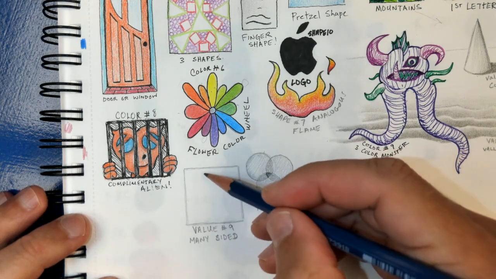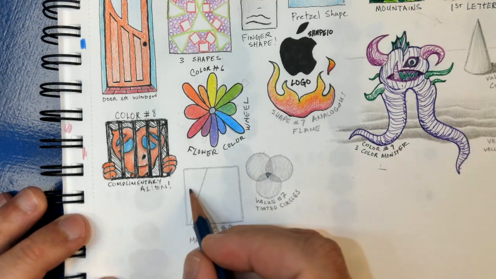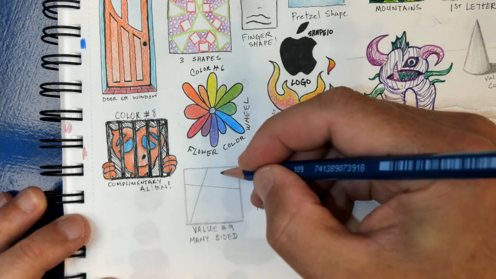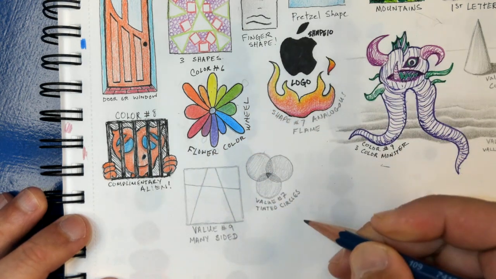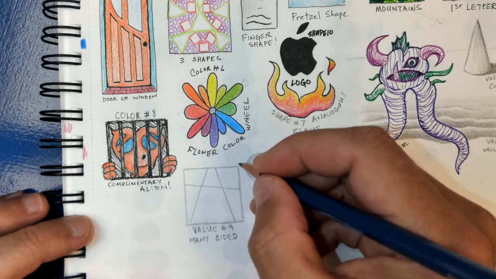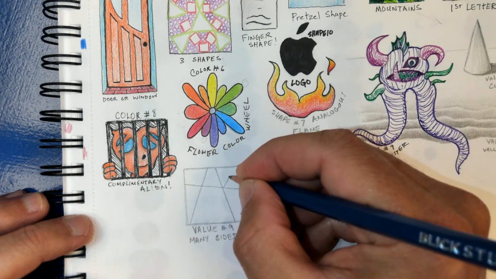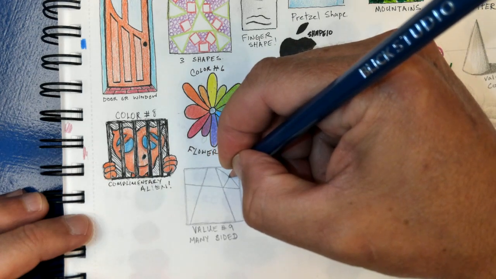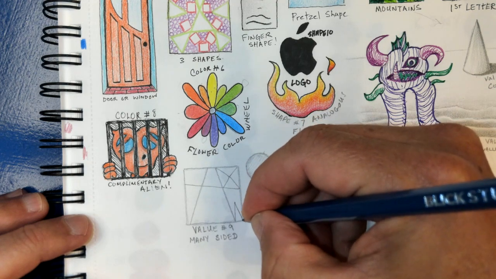So what I'm going to do is just draw 3 straight lines, and these lines need to overlap in some way, shape, or form. Okay, so they're overlapping. And then I'm going to put a dot in the center of each one and draw lines to the corners, straight as I can.